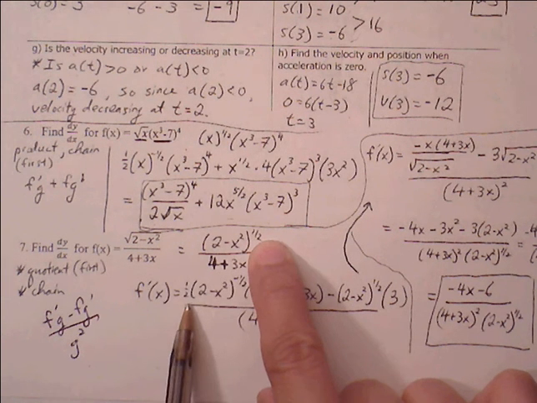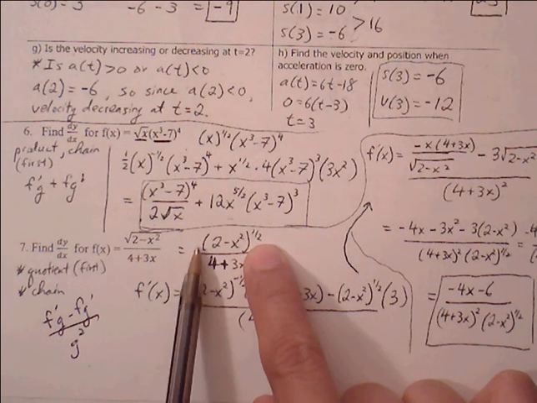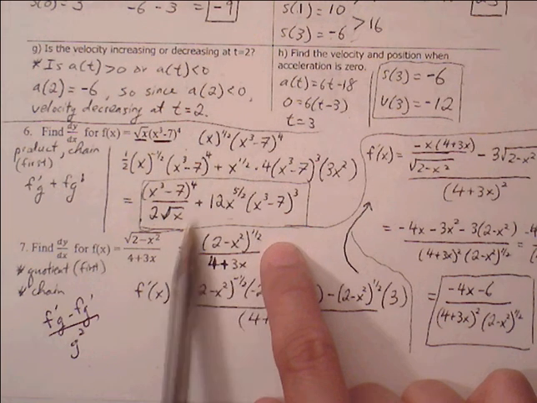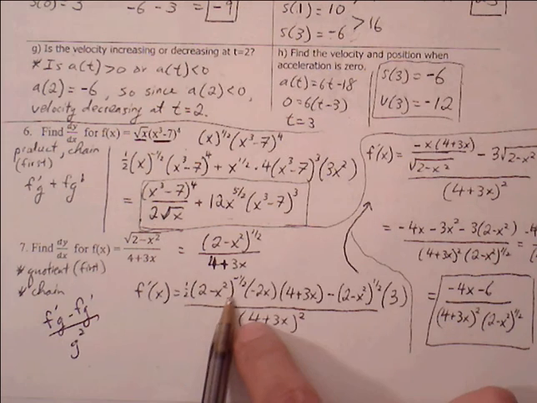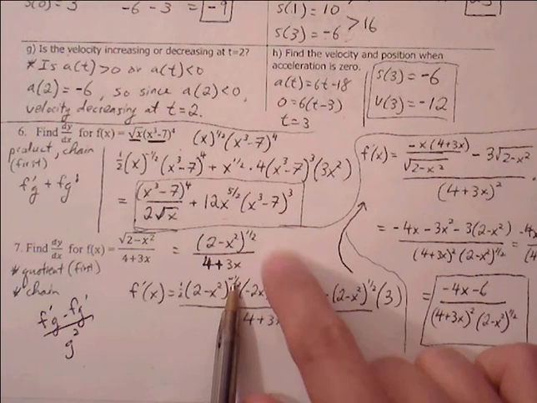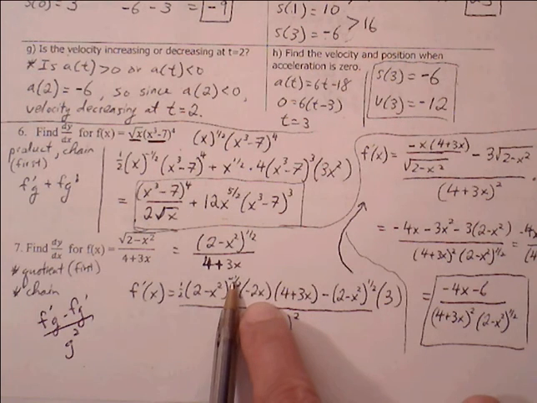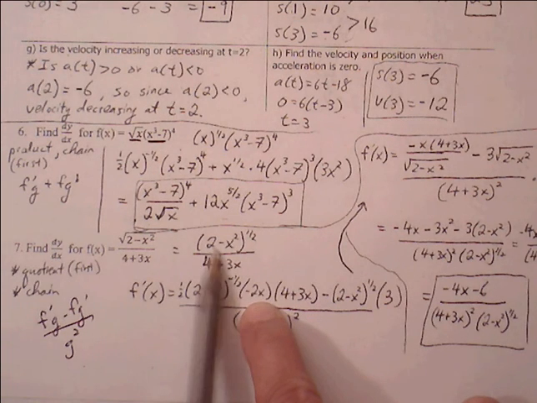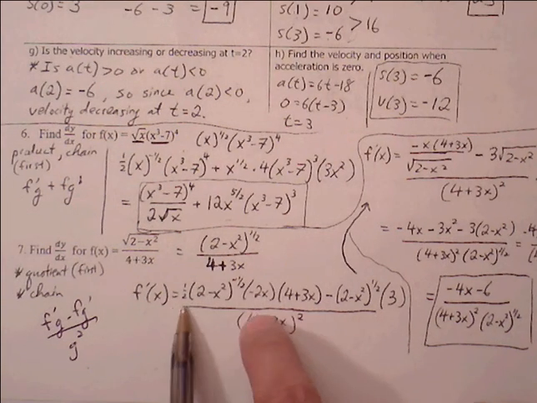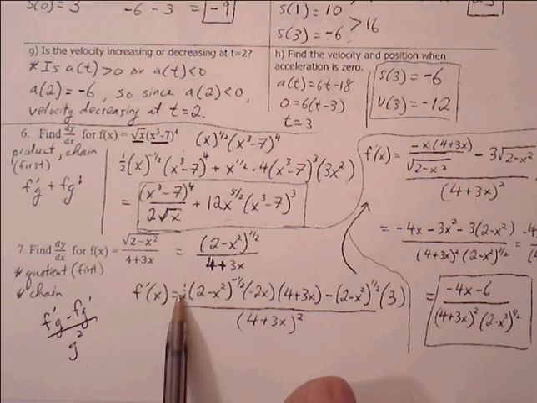So 1/2. We take care of the outside function's derivative first, which is the parentheses to the 1/2. So bring down the 1/2, keep the parentheses, subtract 1 from the exponent. 1/2 minus 1 is negative 1/2, times the inside function's derivative. So we look inside the parentheses, the 2 goes to 0, the negative x squared becomes negative 2x. So this whole portion represents f prime.